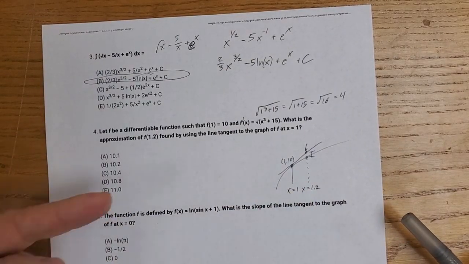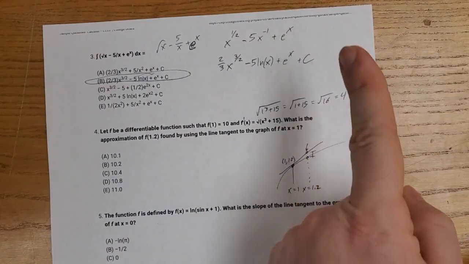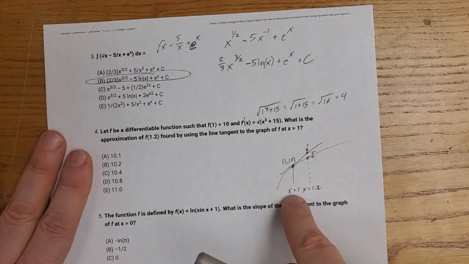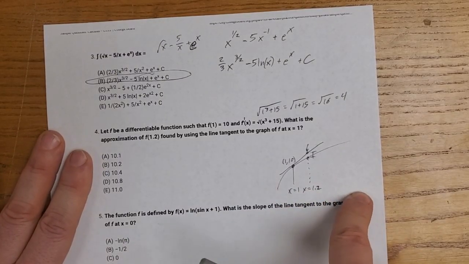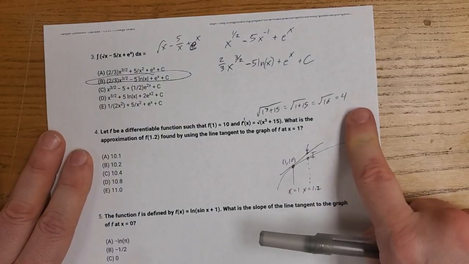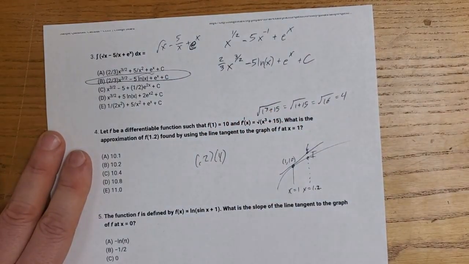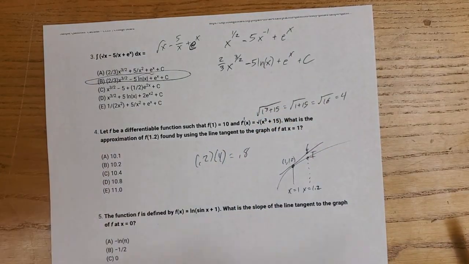And so for every 1 x, we go that way, we go up by 4. But we're only going over by 0.2. We're going from 1 to 1.2. So we're only going over by 0.2. So we're going up by whatever 0.2 times 4 is, and that's going to be 0.8. So we're going to go up by 0.8, and we're going up from where?